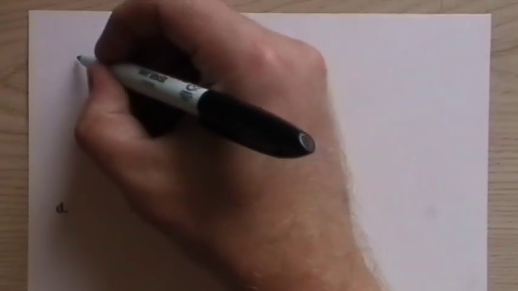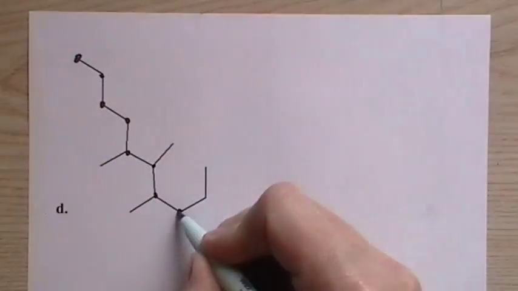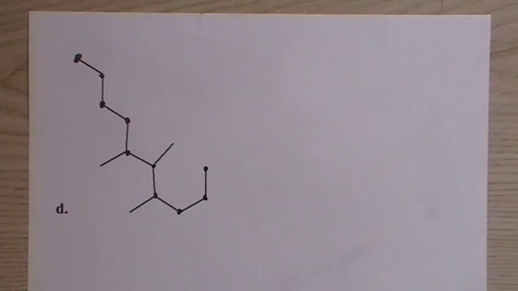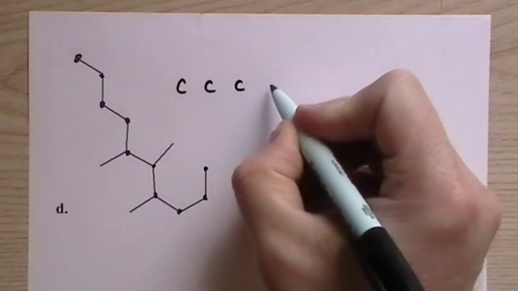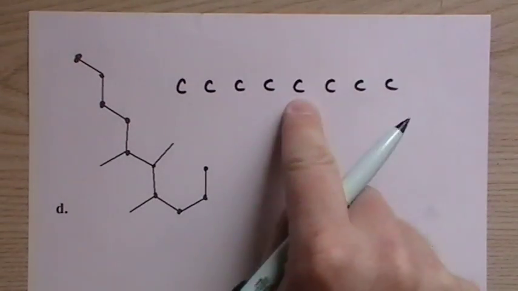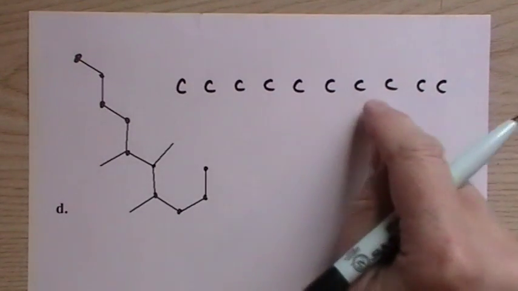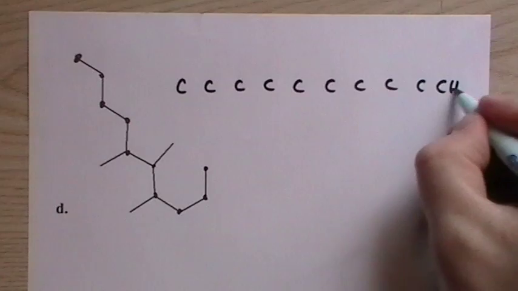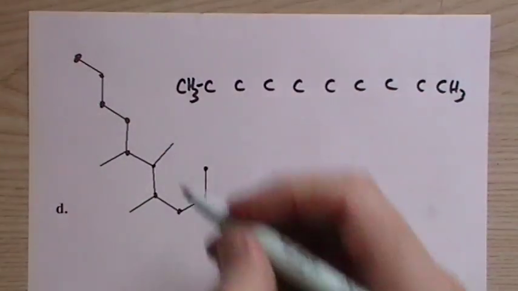All right, so let's see. Find the longest chain: 1, 2, 3, 4, 5, 6, 7, 8, 9, 10. So that's what I'd normally do. I'm just going to approach it like I would on the exam. I'm going to try to spread this out so we have lots of room. I keep picking these monster molecules. Okay, so 1 through 10, and I can put CH3 on the ends because I know that's what they're going to be.